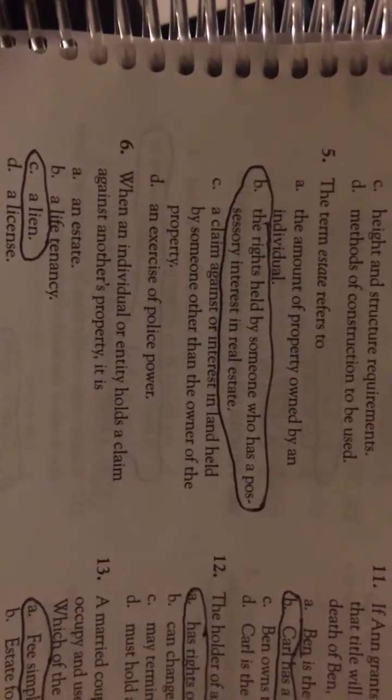Number 5. The term estate refers to: A. The amount of property owned by an individual, B. The rights held by someone who has a possessory interest in real estate, C. A claim against or interest in land held by someone other than the owner of the property, or D. An exercise of police power.